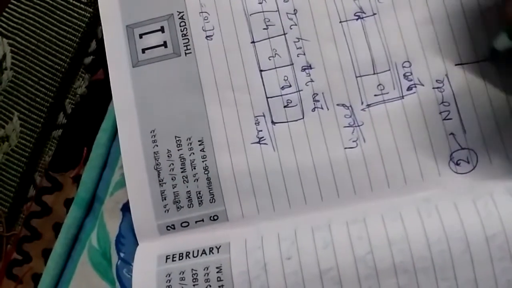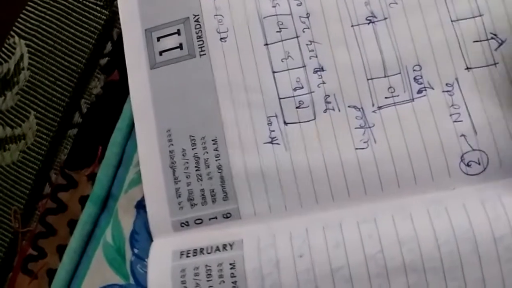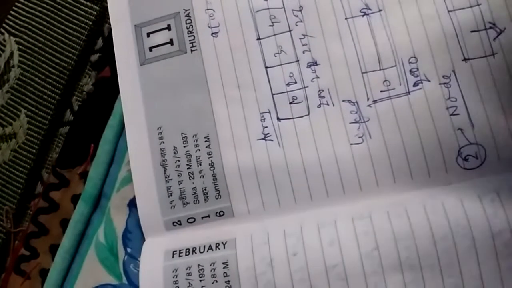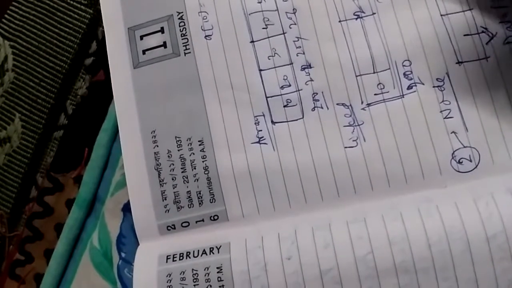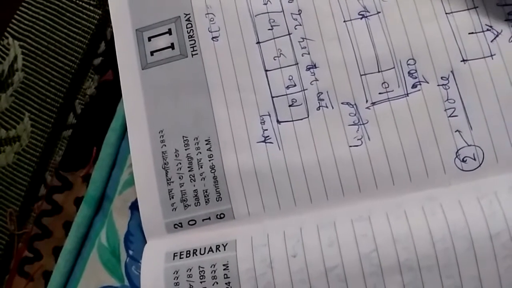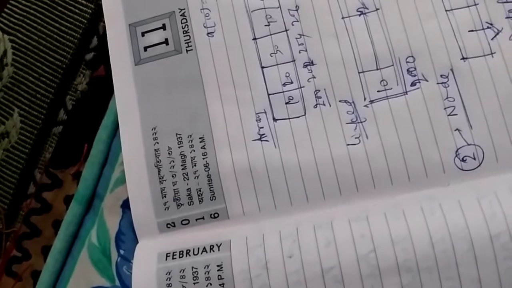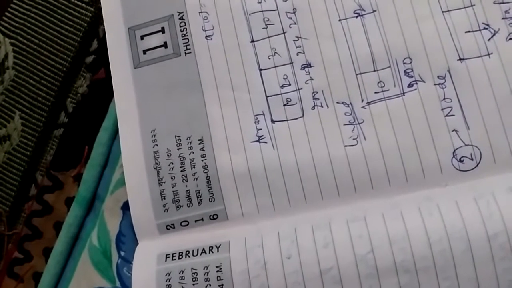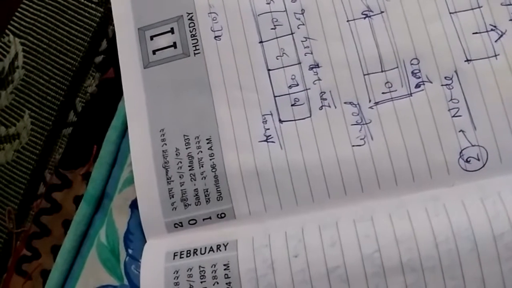What is a node? A node stores two types of data: first the data field, and second the link field. The link field generally holds the address of the next element, or rather the next node.